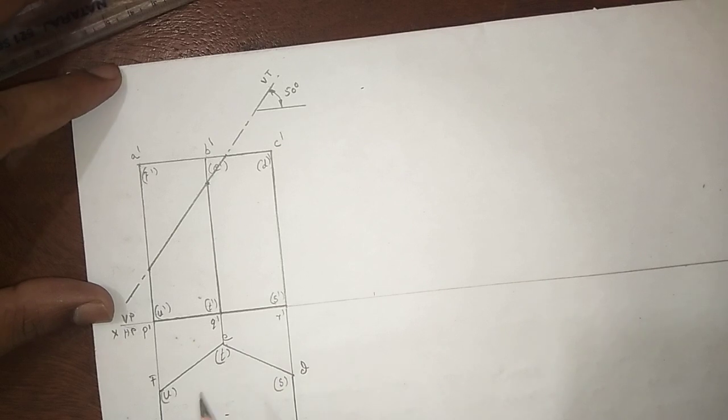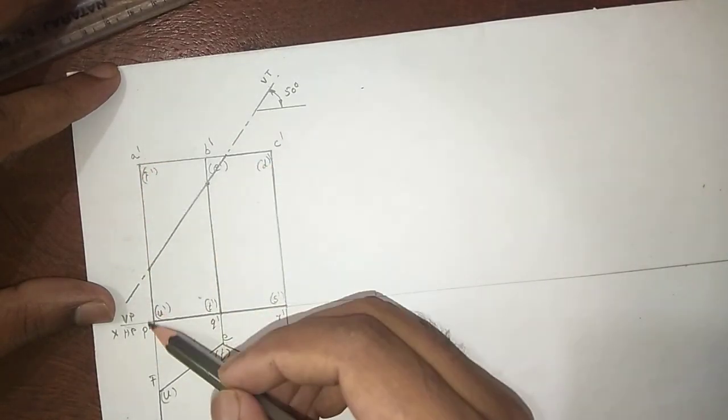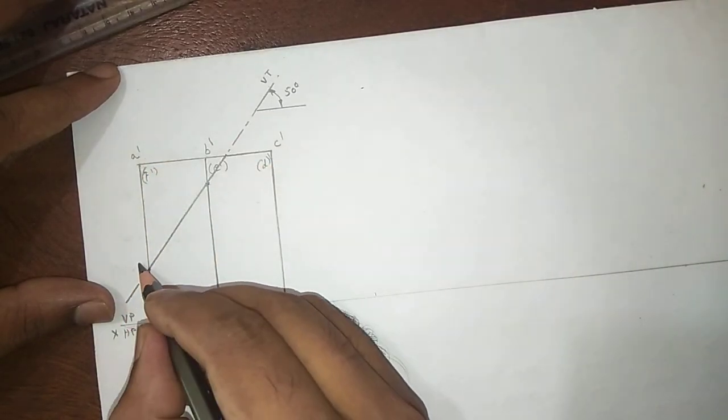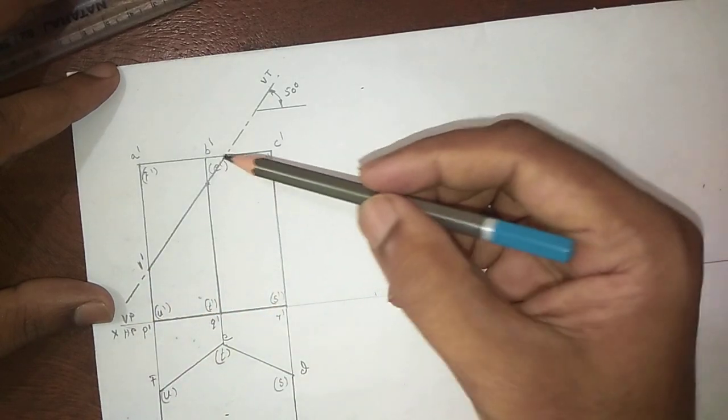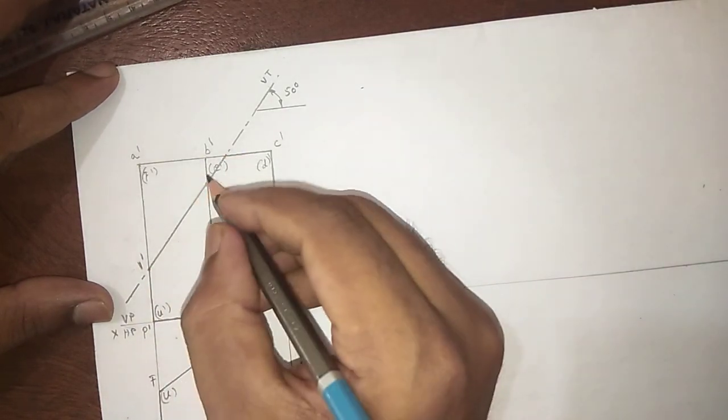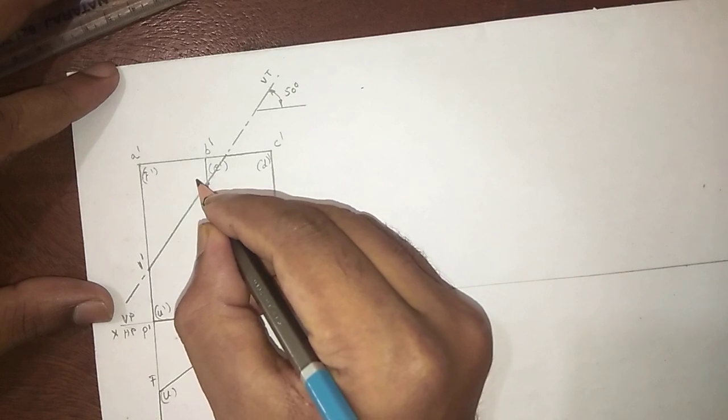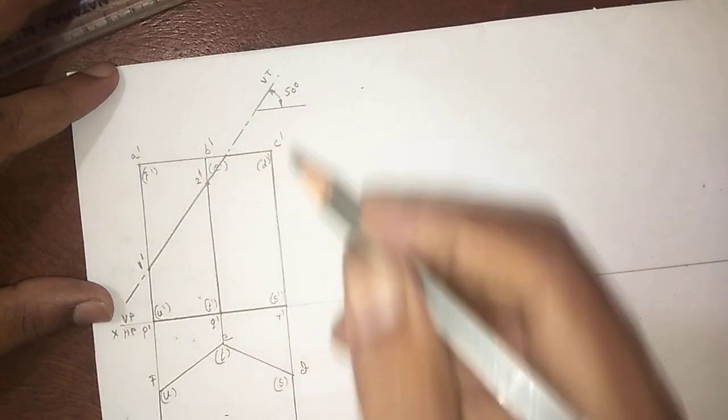First we are going to give the numbers on the visible edges. The first visible longer edge is A and P, and here I give the number 1 dash. Next visible longer edge is B and Q. Here above the cutting plane I give the number 2 dash.